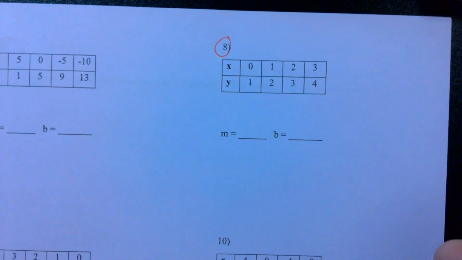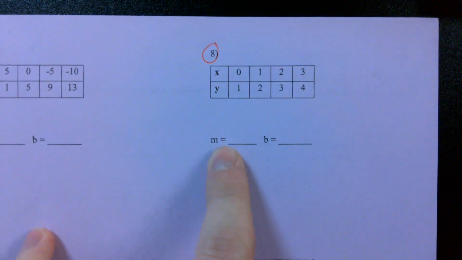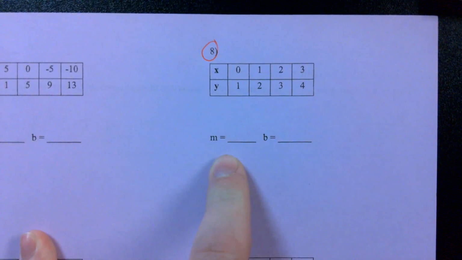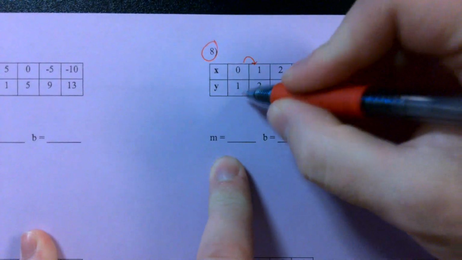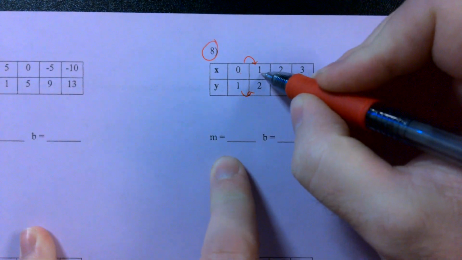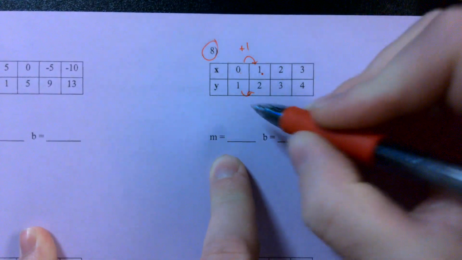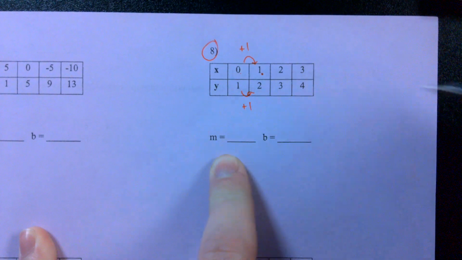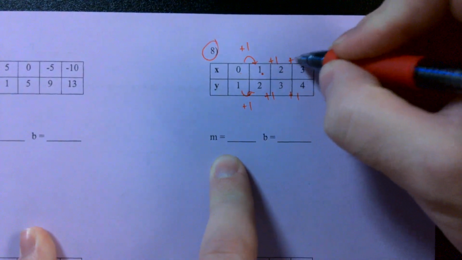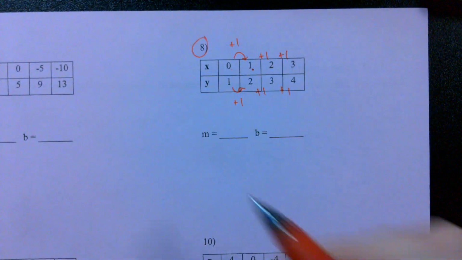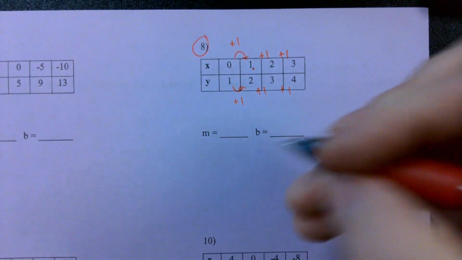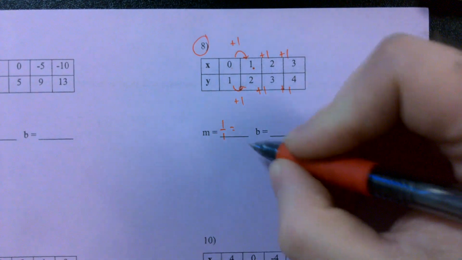Okay, we're just going to do 8, 9, 11, 12. All right, start with number 8. I see a table. We've done this enough times now that my brain is trained to draw my little arrows. From 0 to 1, what's my change? +1. What about from 1 to 2? +1. And I see that all the way across, I got +1s. So what fraction can I set up for my slope? 1 over 1, which is equal to 1.